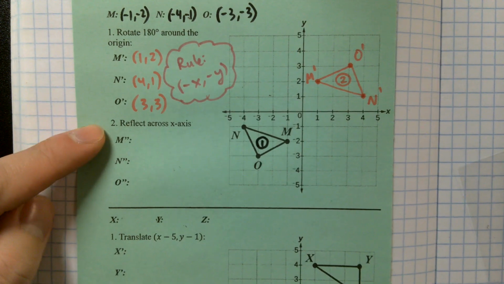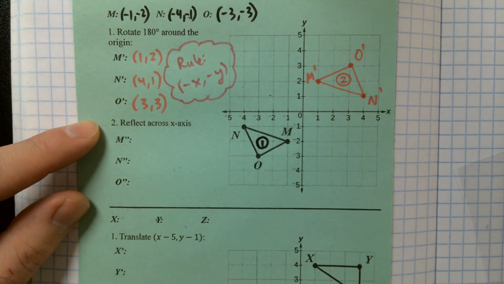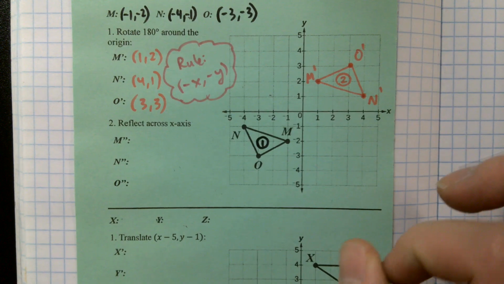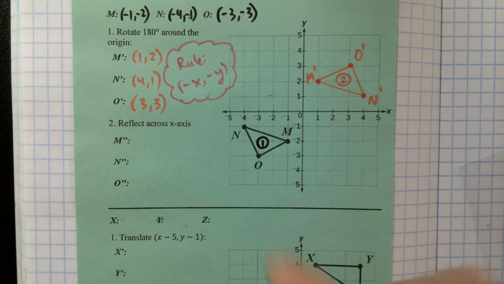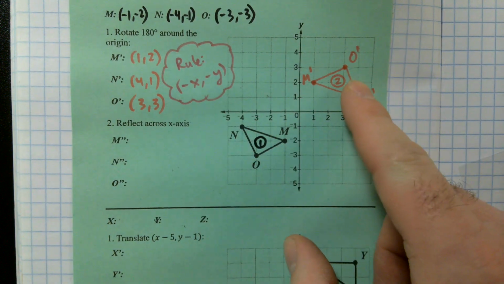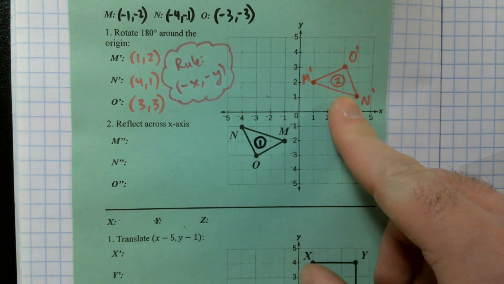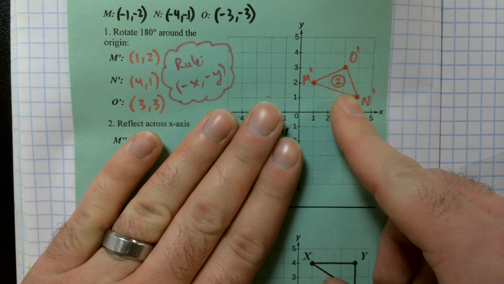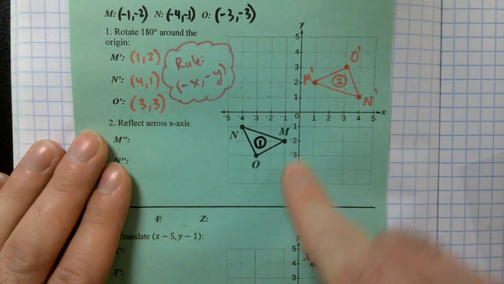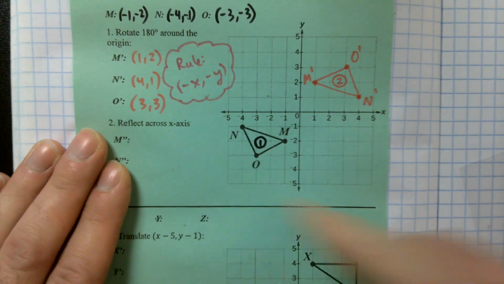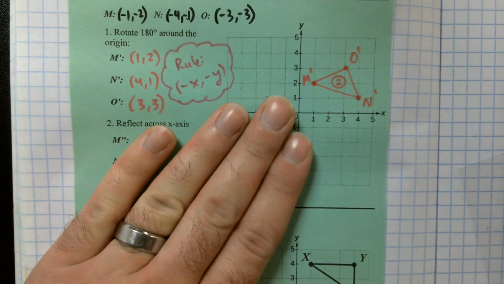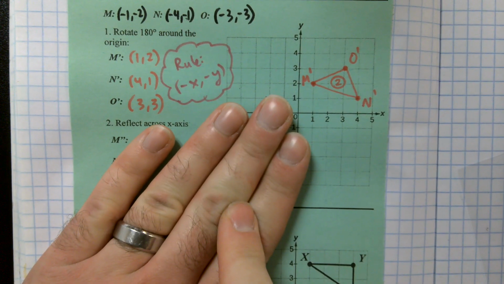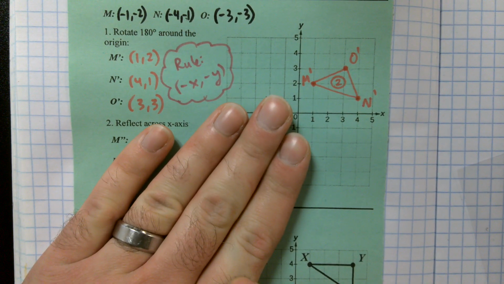But now I'm going to reflect across the x-axis. This is extremely important. I need everyone to listen to this. When I rotated triangle 1 and got triangle 2, triangle 1 no longer exists. Okay? Obviously, I can't erase it because it's printed on, but I need to consciously tell myself my original triangle does not exist.